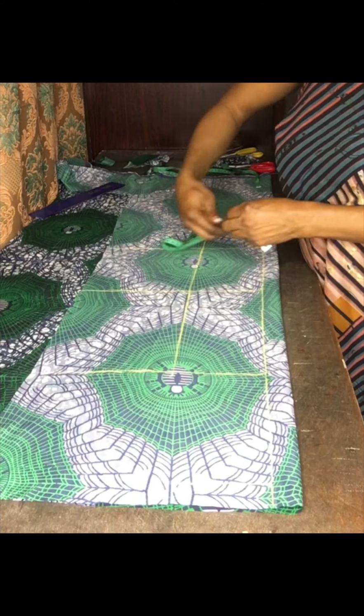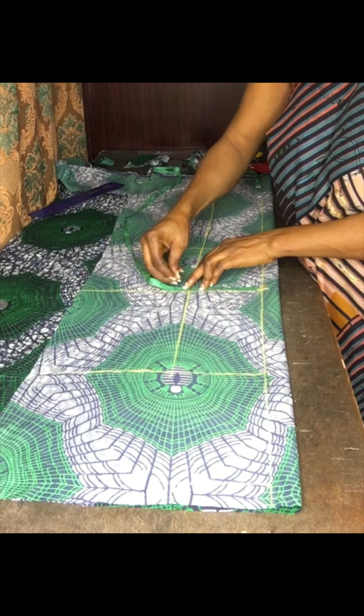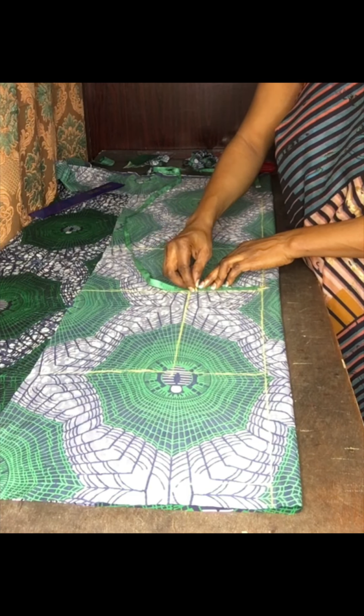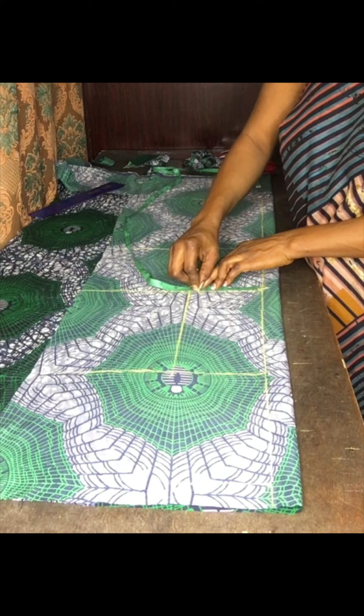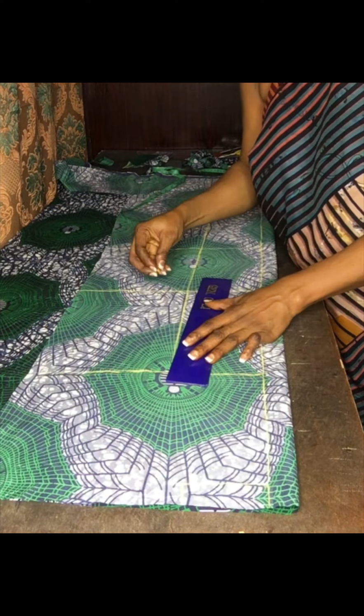So I'll go to my half length and take my dart, which is half inch for both sides. So I'll connect it to my chest line.